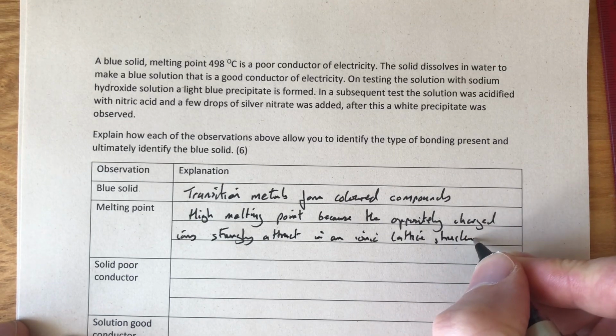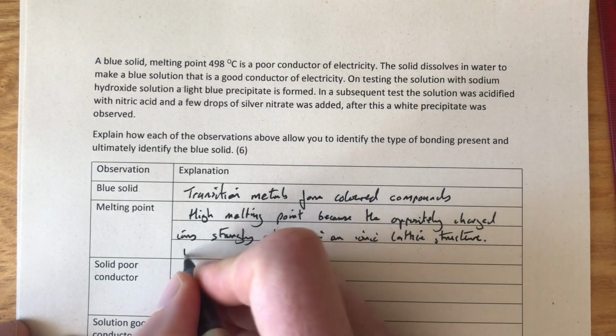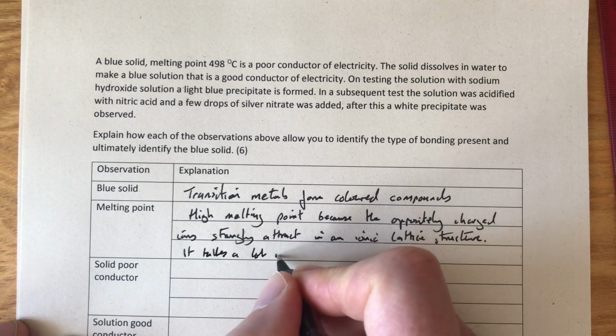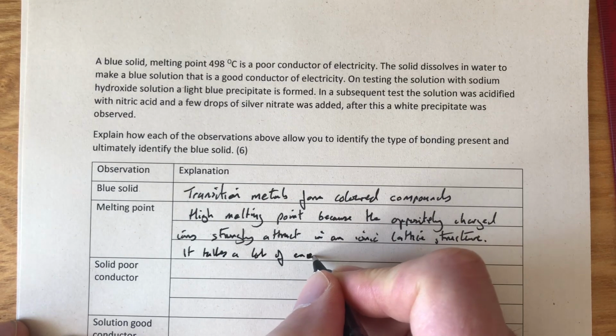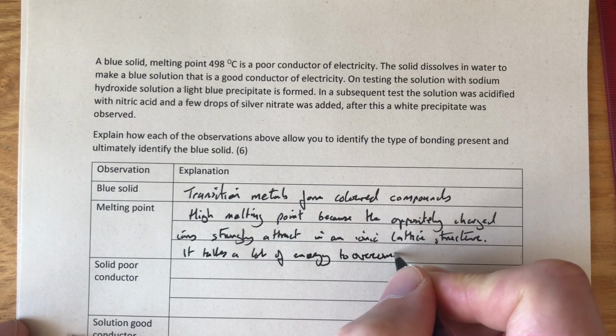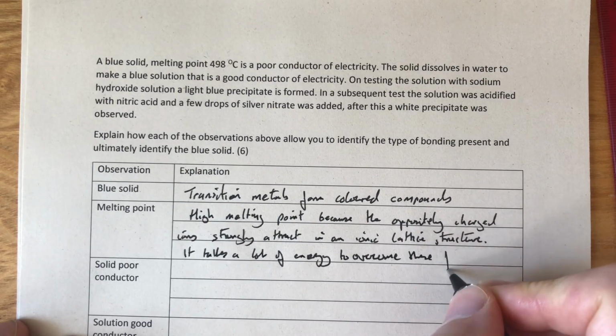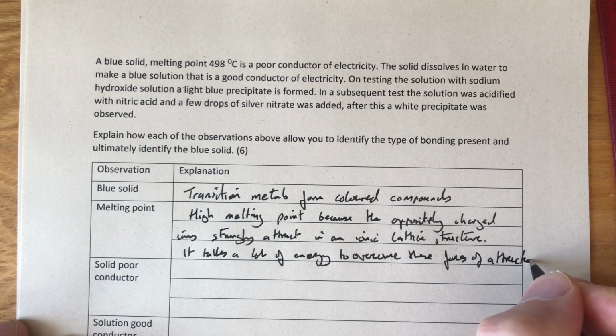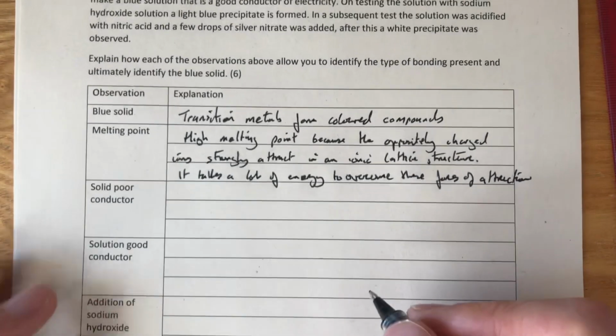And the last thing to say here is it takes a lot of energy to overcome these forces of attraction. So now, electrical conductivity.